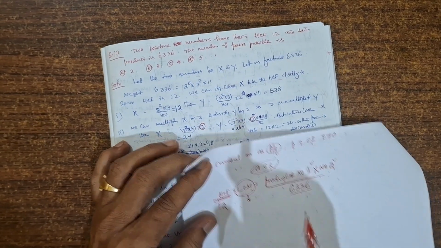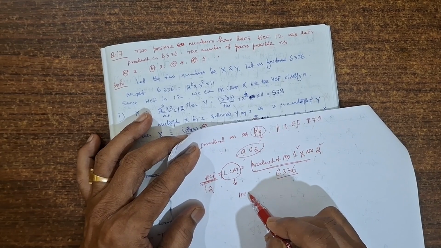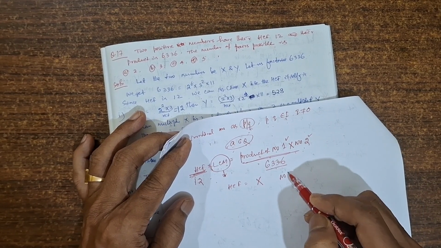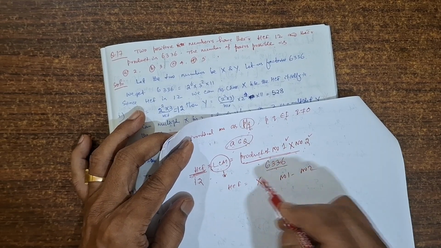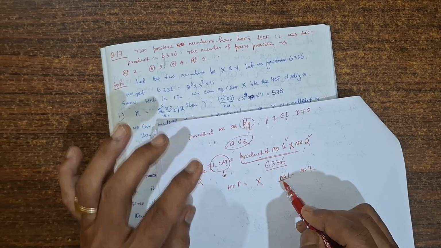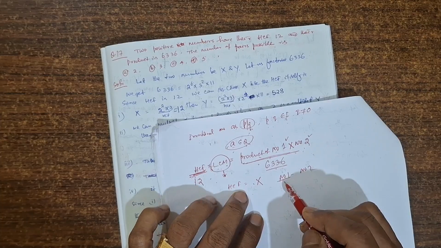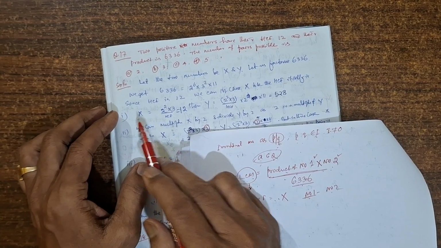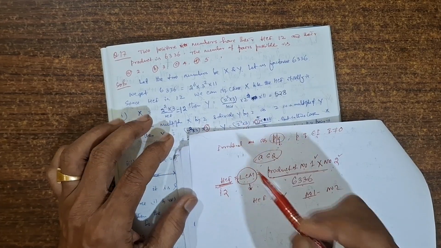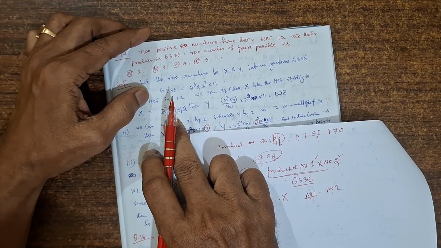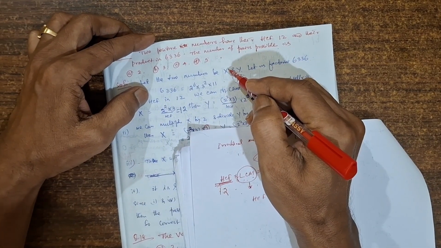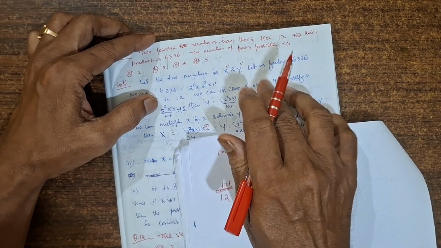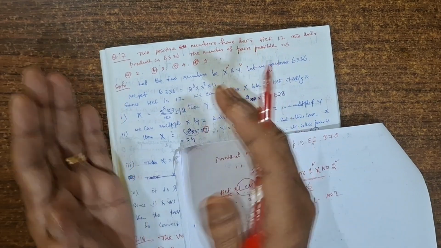Always remember that whenever two numbers have HCF x, x is a factor of number 1 and x is a factor of number 2. So x is equal to 12 and y is such that 12 is a factor of y, because these are two numbers and the HCF of the numbers is 12.